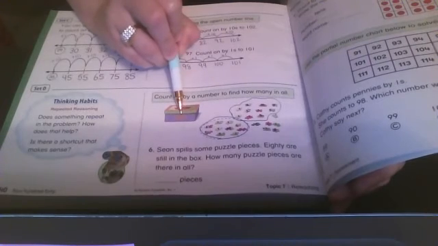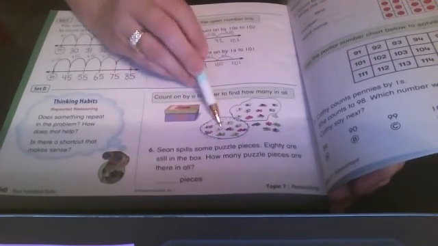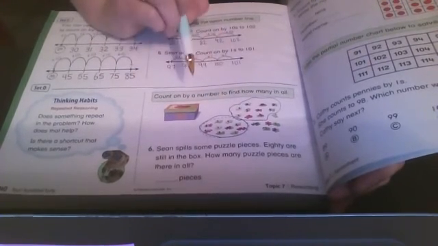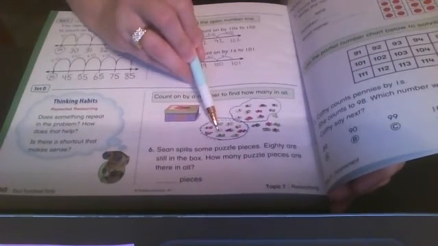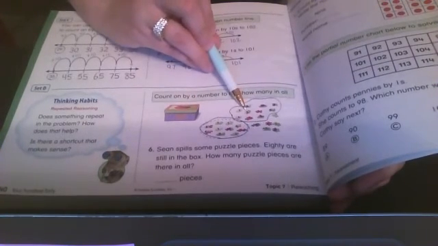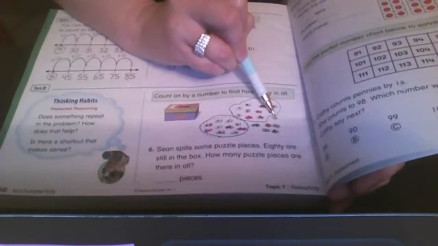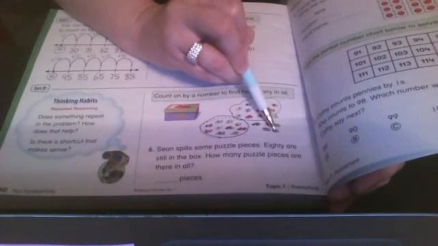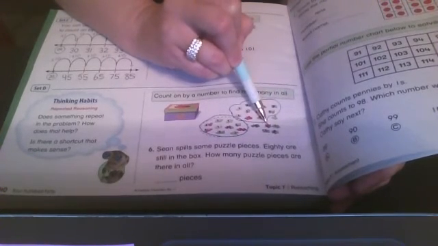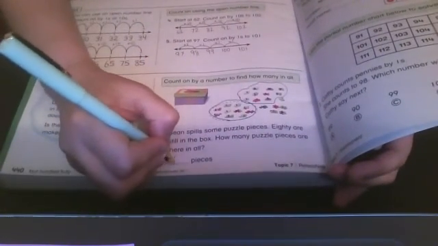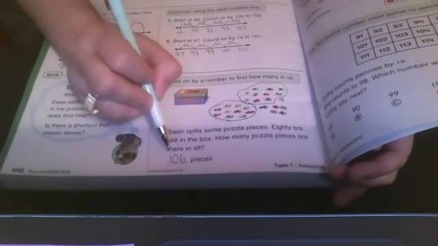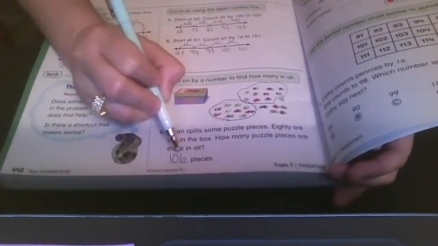So 6 are left. So now I know I have 80, and from there I can count on by 2 10s and add that 6 at the end. So I have 80, 90, 100, 101, 102, 103, 104, 105, 106. So my total is 106, which I write with 3 digits, 106.